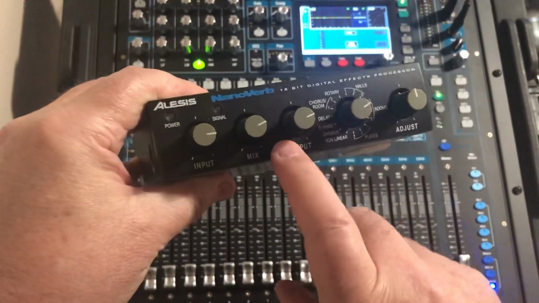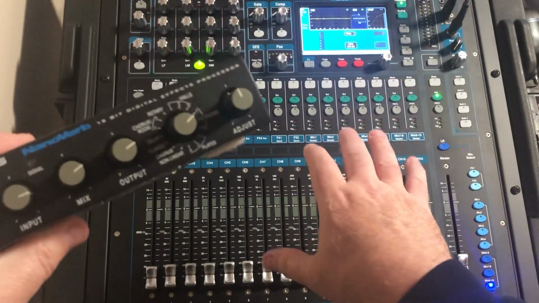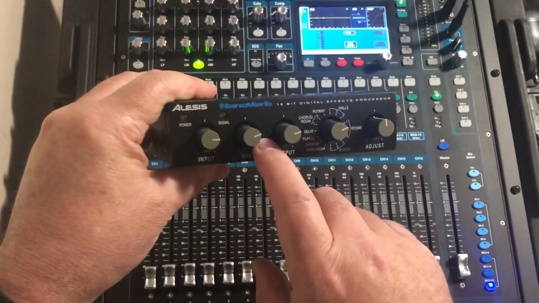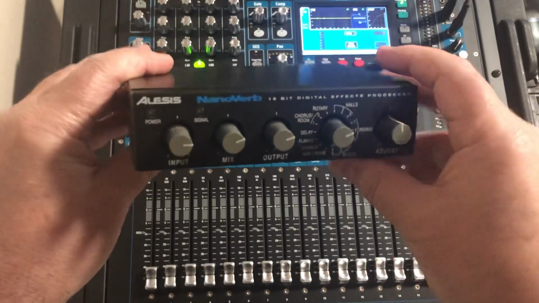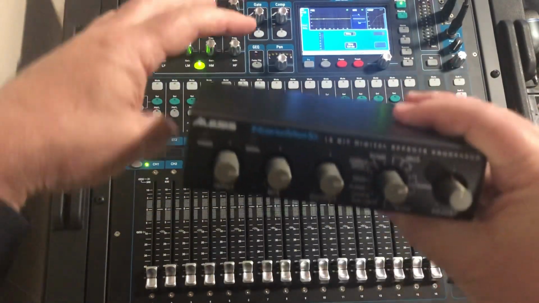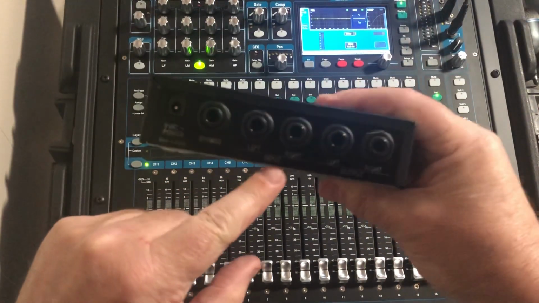So this is just a little Alesis unit. Before we had digital boards with effects built into it, if we wanted reverb, we had to use an external unit. Again, this is just a little reverb. They come in all kinds of flavors. But the idea is that we have to take a signal from the board and we have to send it into this unit. This unit has both an input and an output.